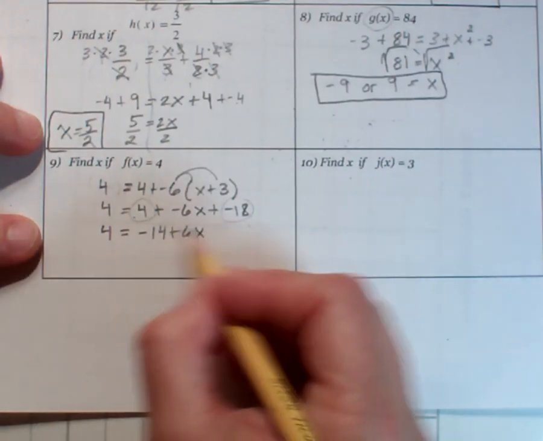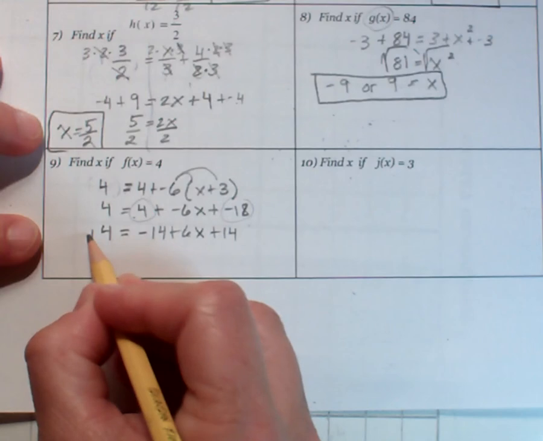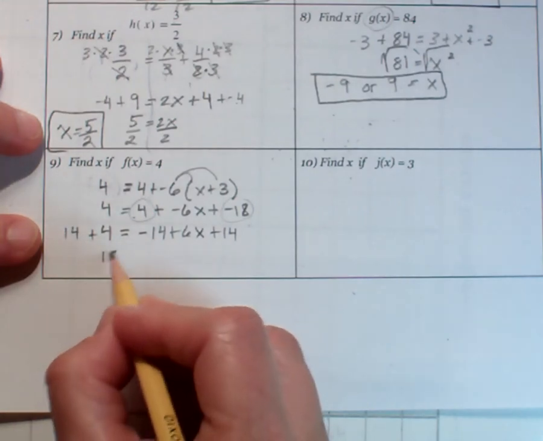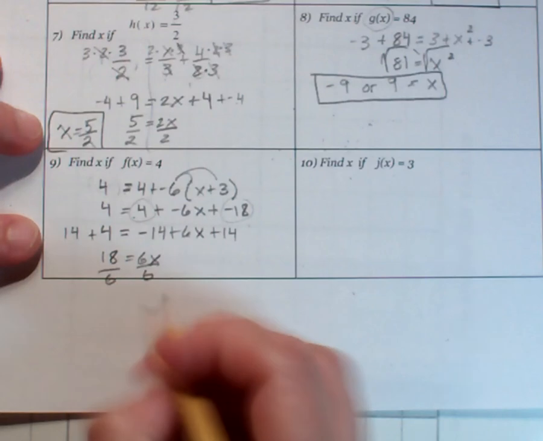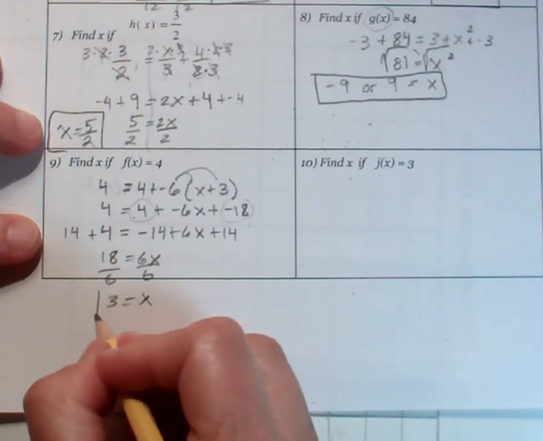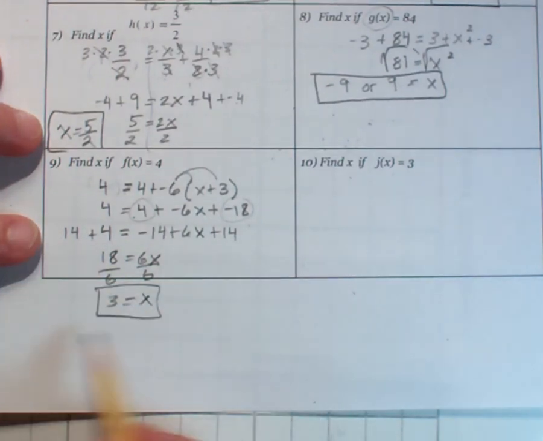I'm going to get rid of the 14 by adding 14 positive ones. And I get 18 is equal to 6x. Divide both sides by 6. And x is equal to 3. Or 3 is equal to x, either way.